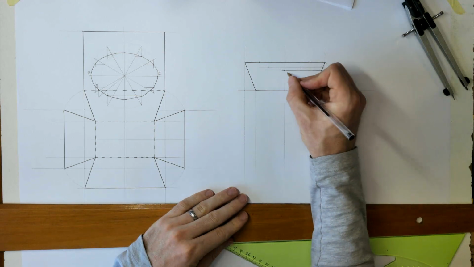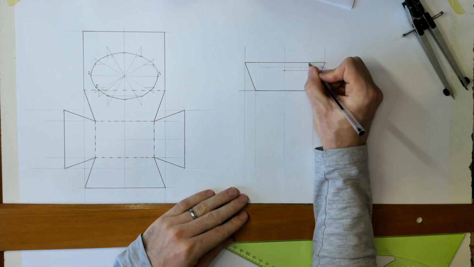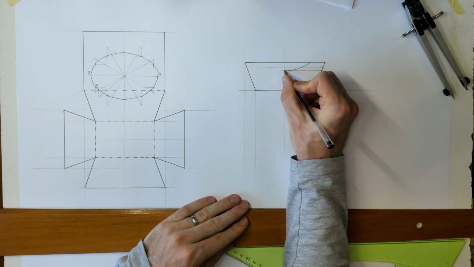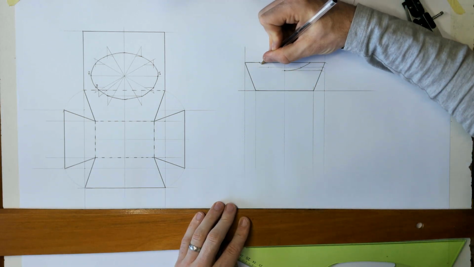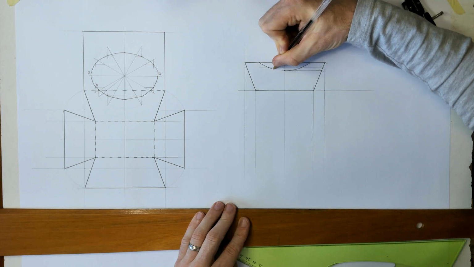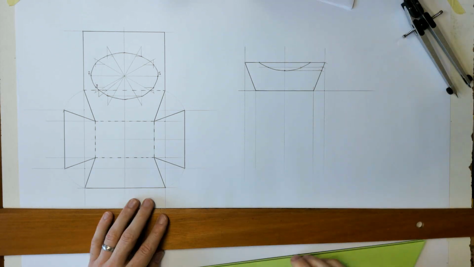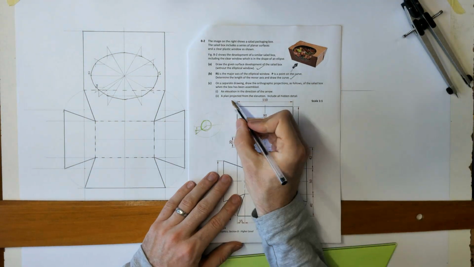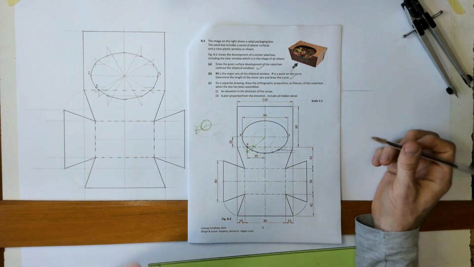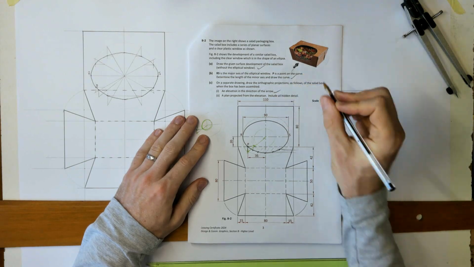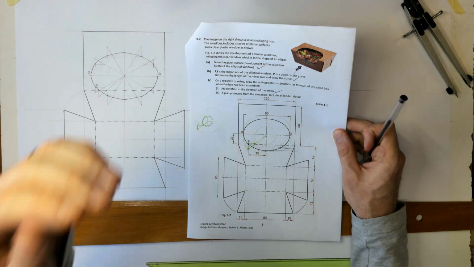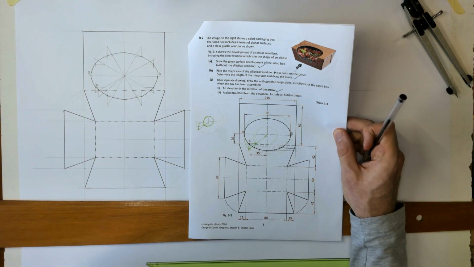Yeah, so that's going to be my freehand curve, there like so. So that is the complete elevation, direction A. That's all of the elevation completed. Right? A plan projected from elevation, and include all hidden detail.